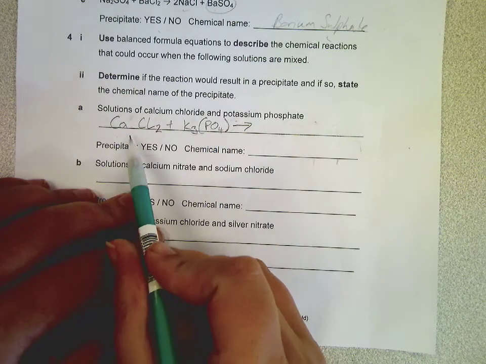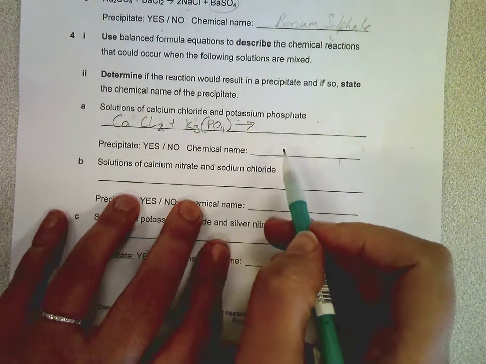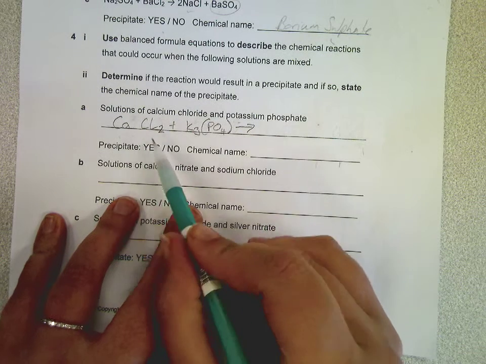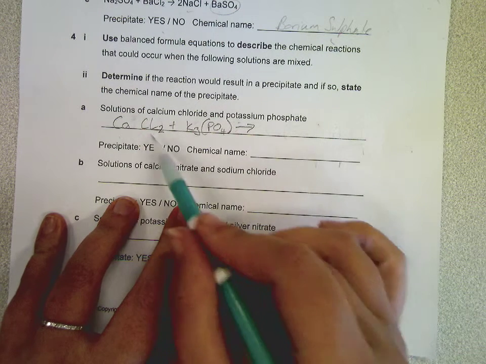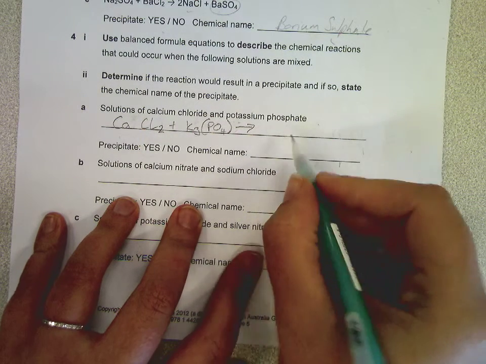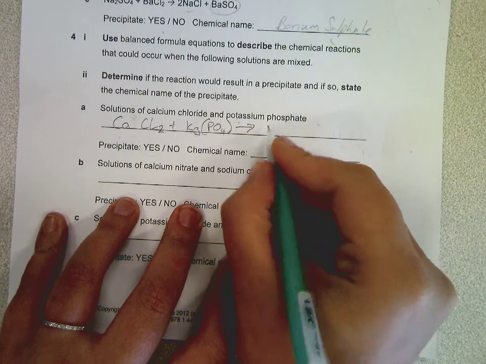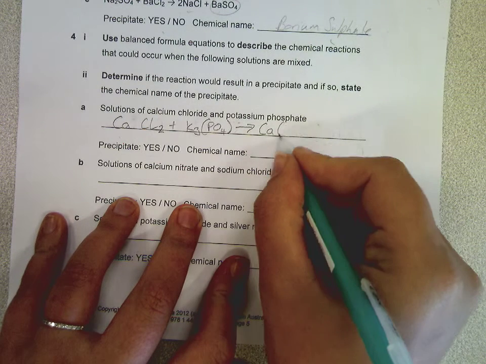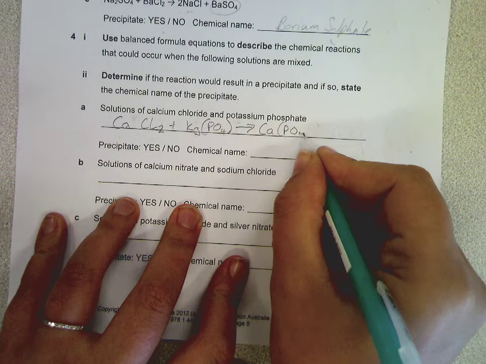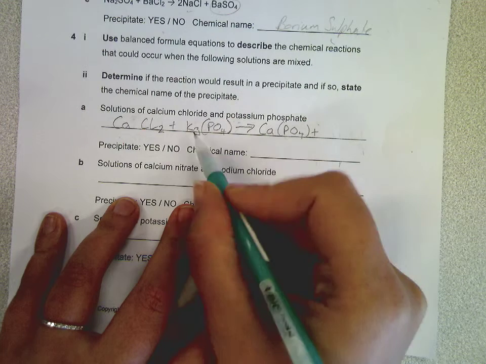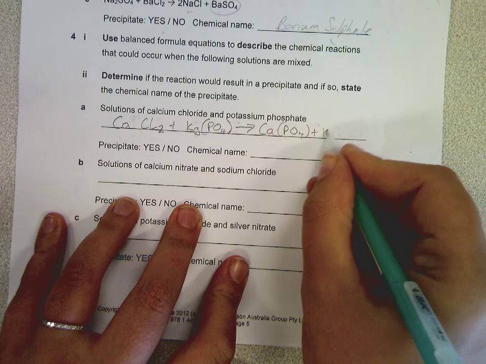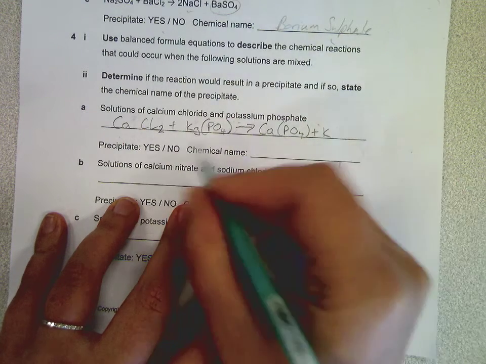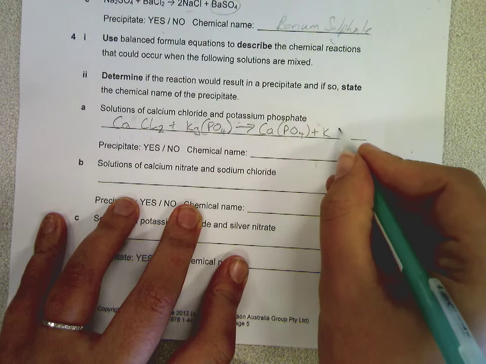So they are our reactants. Now we need to look at our products. So when we put them together, the metals are going to swap around. So we're now going to have calcium, Ca, phosphate, PO4, plus our potassium, K, and chloride, Cl.